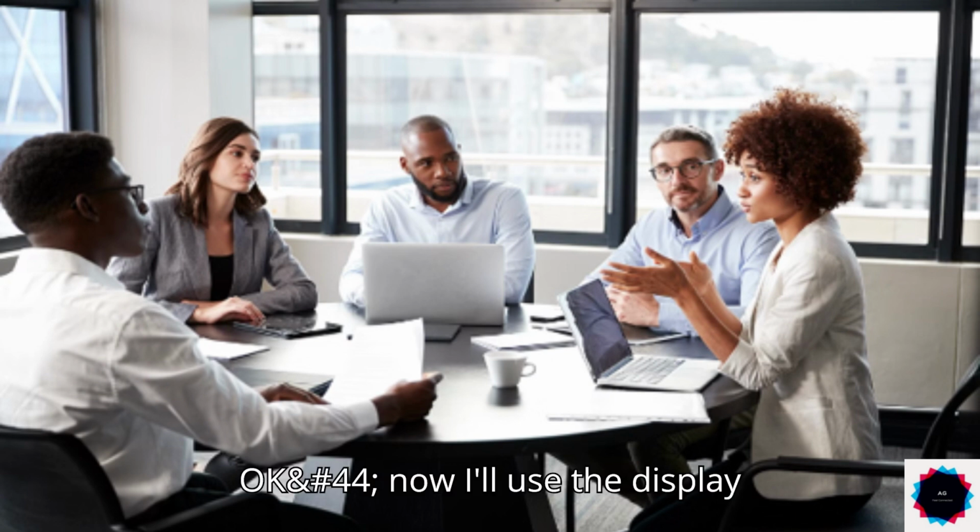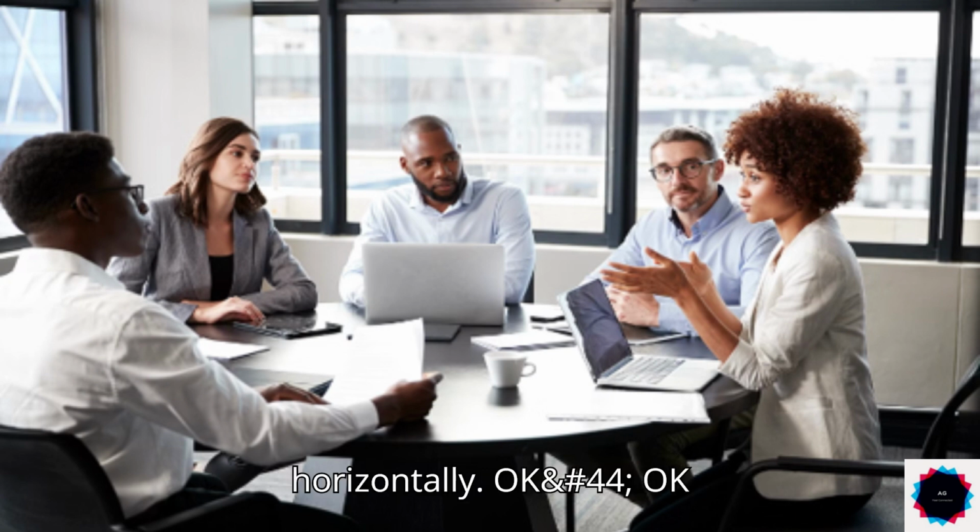It was 60 VH. Background anything. I will mark gray. Okay, I will increase a bit more. Okay, now I'll use the display flex. So it is aligned on center vertically and horizontally. Okay. Fine.